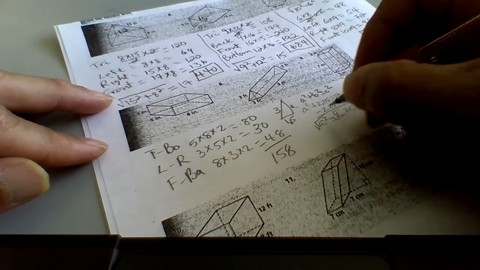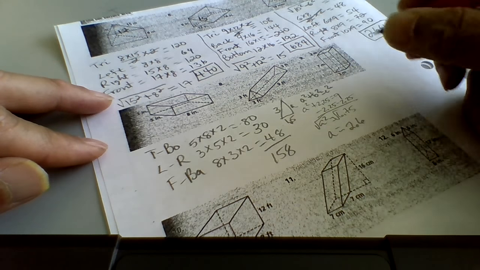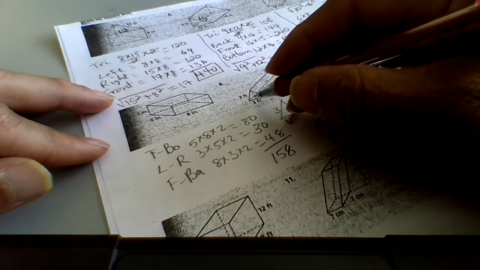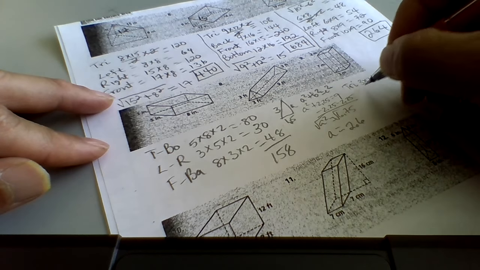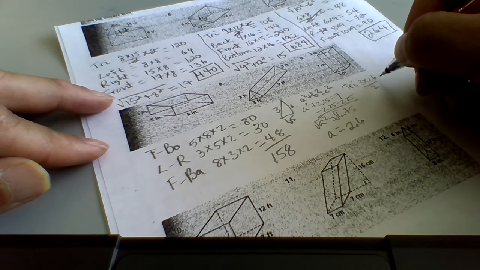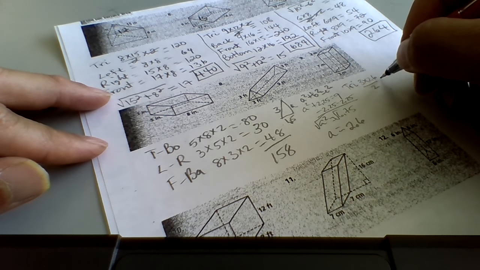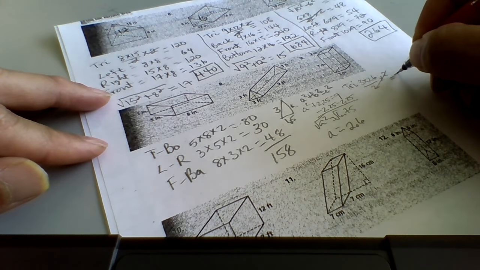Take the square root of both sides. So A is going to equal 2.6. The triangle is going to be 3 times 2.6 divided by 2, and then times 2. So that's going to give me 7.8.